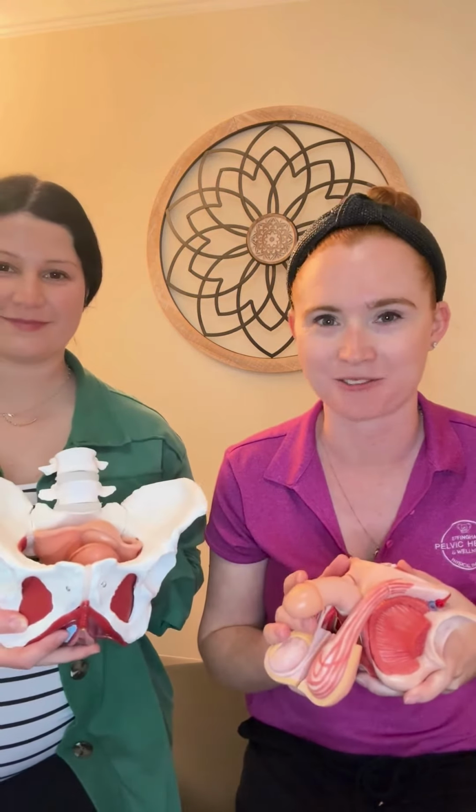So that's just a little bit on the anatomy of the male pelvis and the female pelvis. Reach out to us if you have questions.